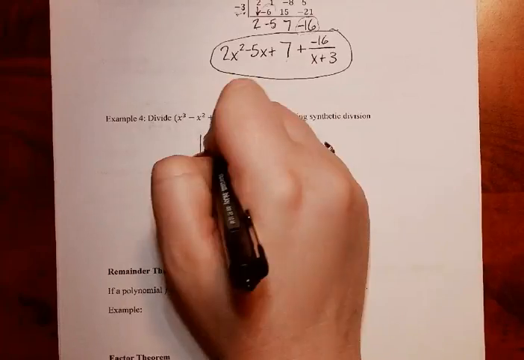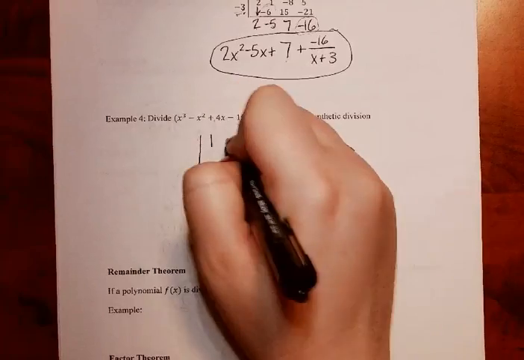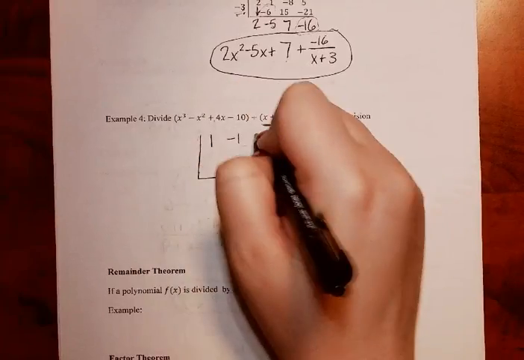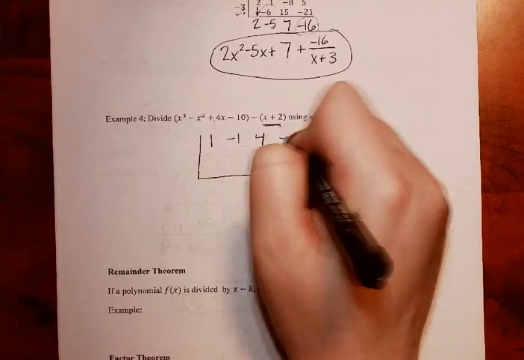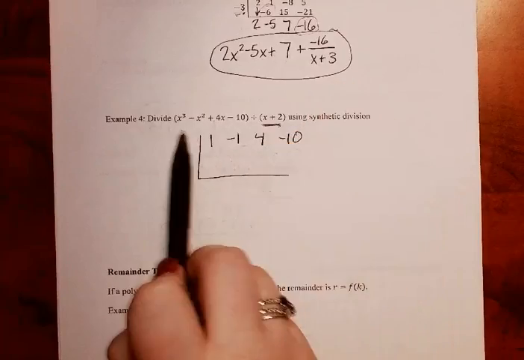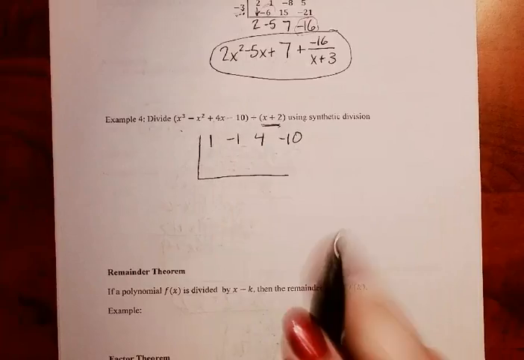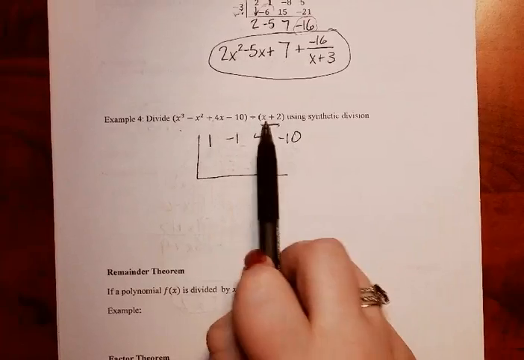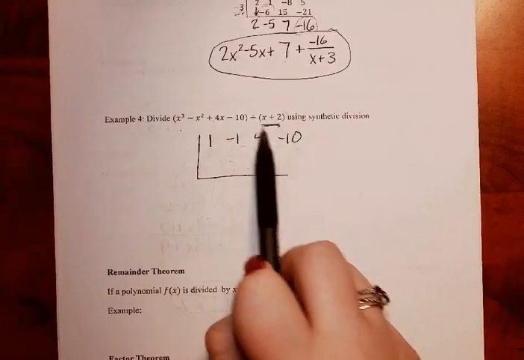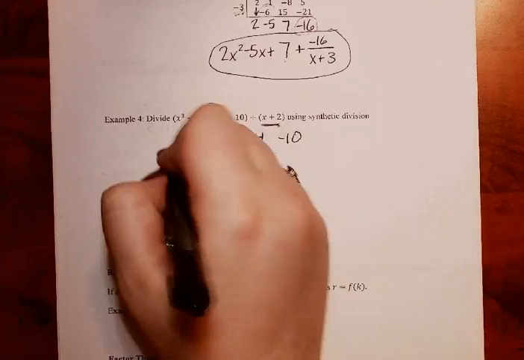This is the third power, this is the second power, this is the first power, and this is our constant term. If we skipped anything, we would have had to put a 0 in. Then we take the opposite of whatever's with the x here. So negative 2, and that goes out here.